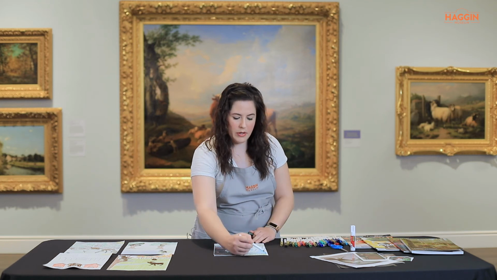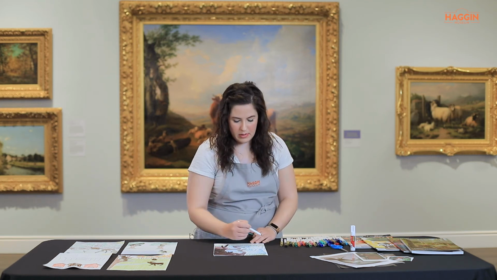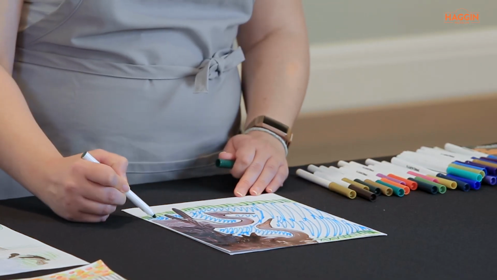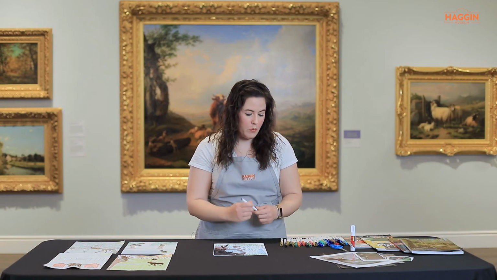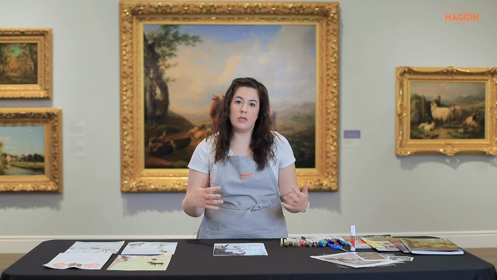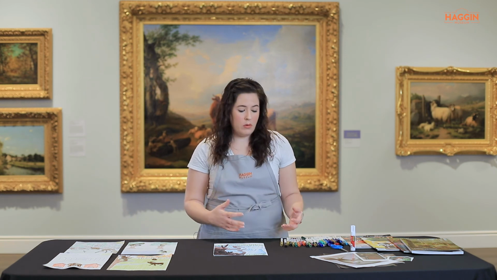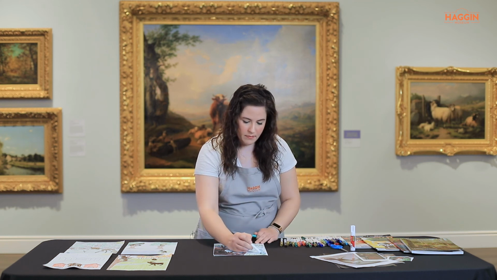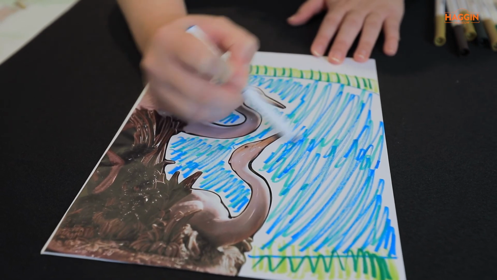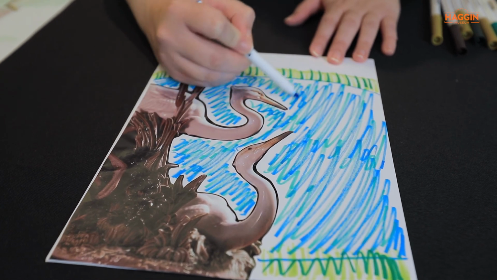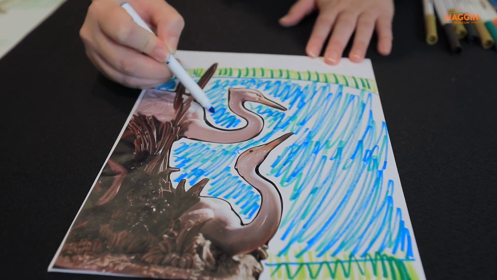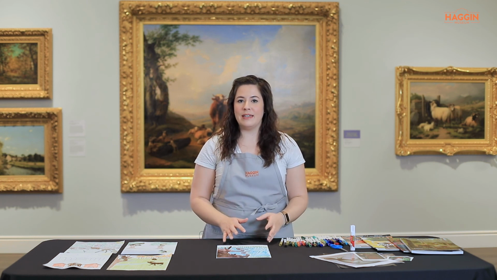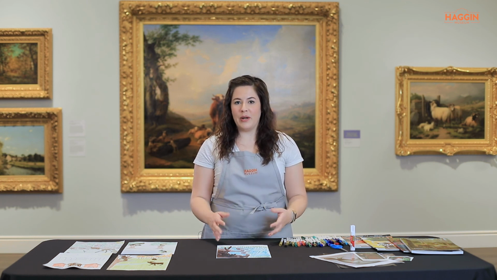I'm going to add some other colors into the grass and the water. When you combine different colors together, it can give it a more realistic look to the water or the sky or the piece of nature that you're working on. You can make your picture as elaborate or as simple as you'd like for your animal and your habitat.